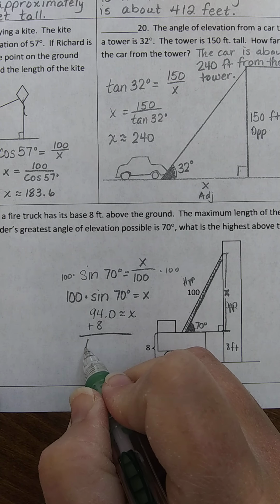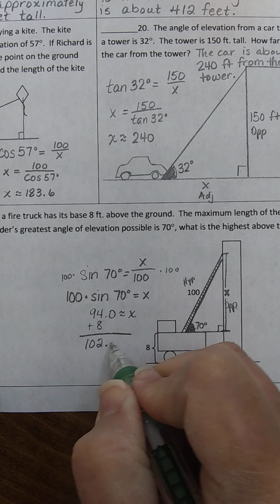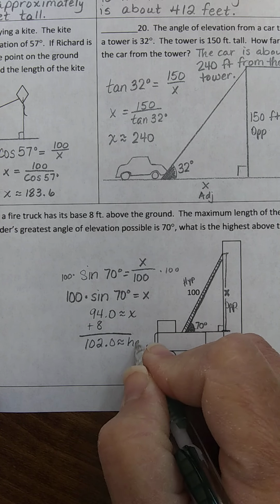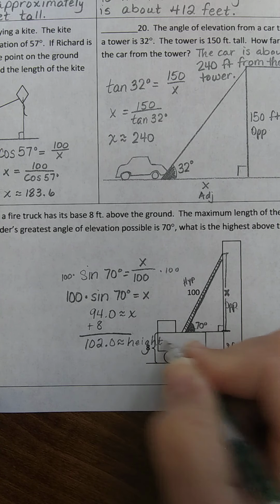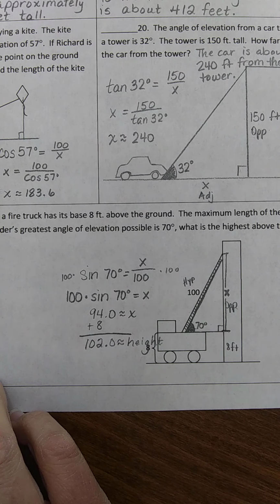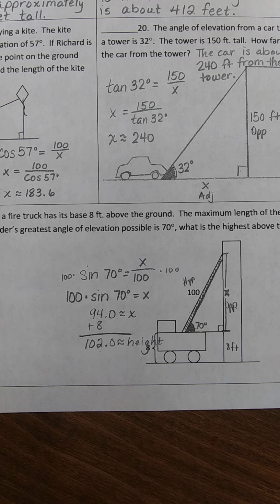So we get 102.0 is approximately the overall height. It's not just x, because x really was just the top of the ladder up to here. So what's the highest above the ground that it can reach? It can reach 102 feet above the ground. Of course, we would write that out in sentence form.